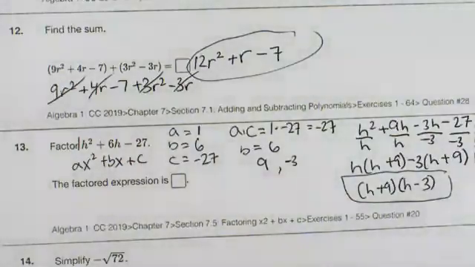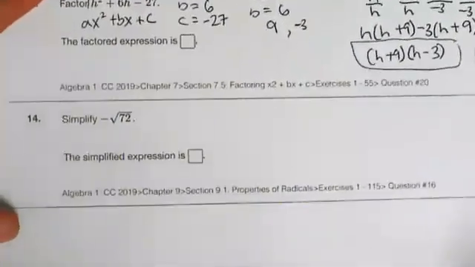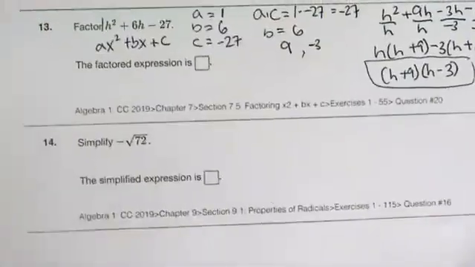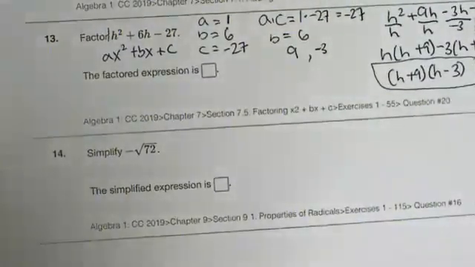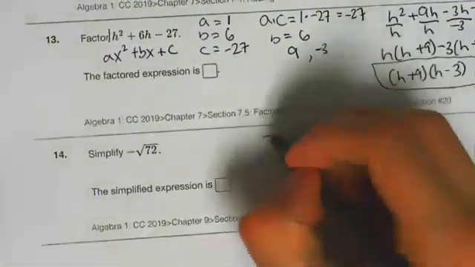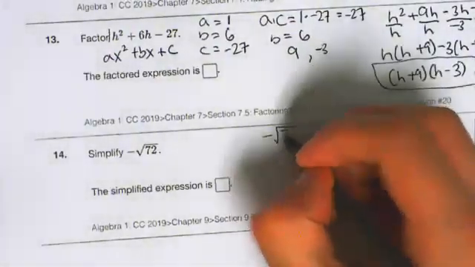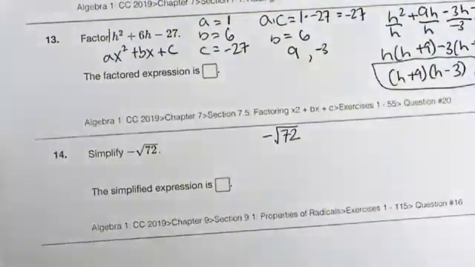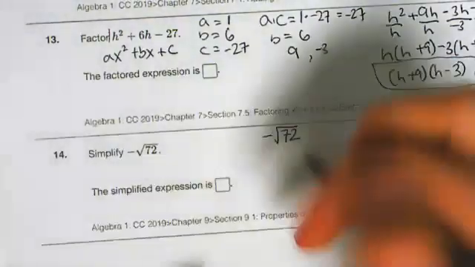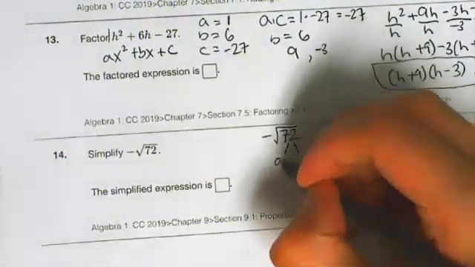All right, on 14, we're actually looking at simplifying a radical. This is from a more recent chapter. We need to simplify negative 72. So I'm going to go ahead and approach this using my factor tree. We're going to start with 72, and I'm going to split 72 into two terms that multiply to make it. The first two terms that come to mind for me are 9 and 8.